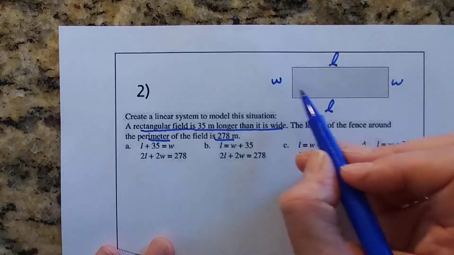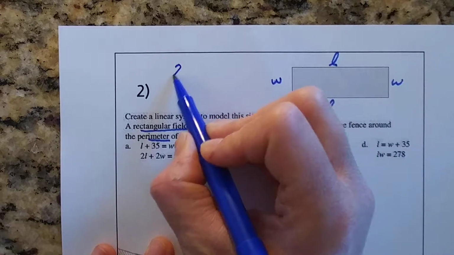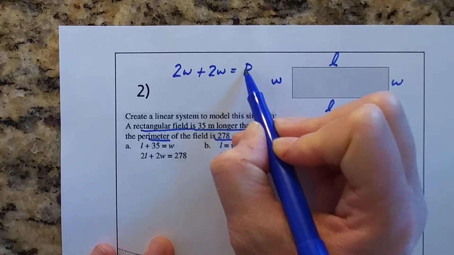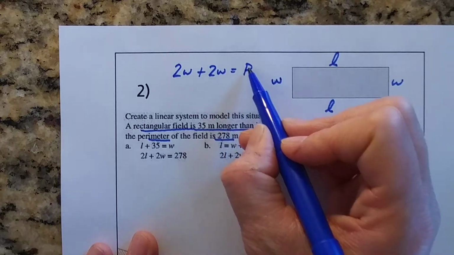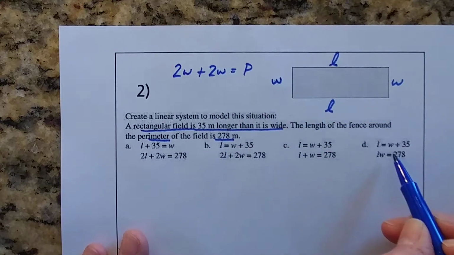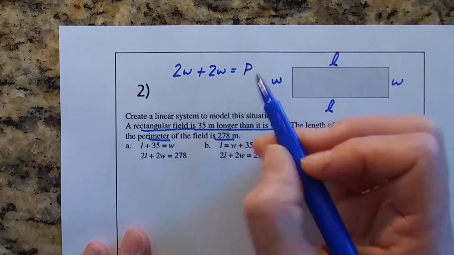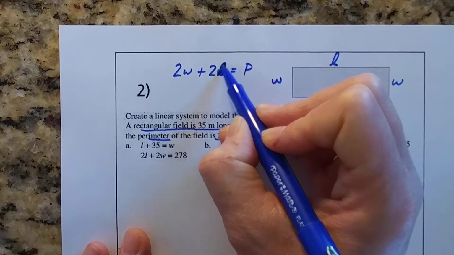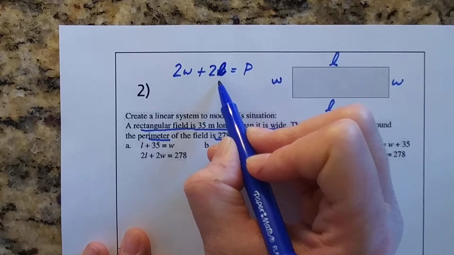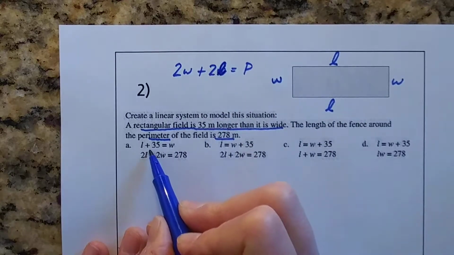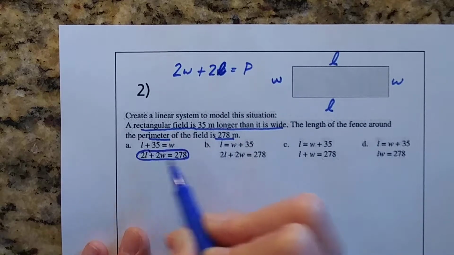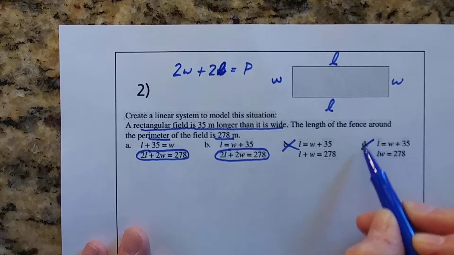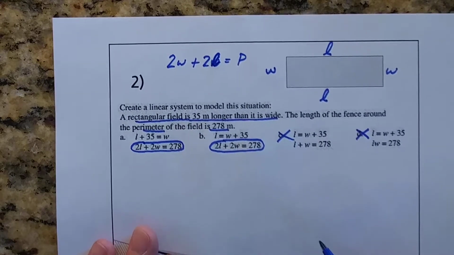So to get the perimeter, I would have to take 2 widths plus 2 lengths. And that would give me the perimeter. And we know that the perimeter is 278. So which set of systems tells us, oh, I totally messed this up. Okay, hold on, 2 lengths, and then I wrote a W. You probably caught that. Okay, 2 widths plus 2 lengths equals the perimeter. Sorry. Do you see how this equation tells us that? And this equation tells us that, but not these. Okay, now I've narrowed this down to a 50-50 choice.